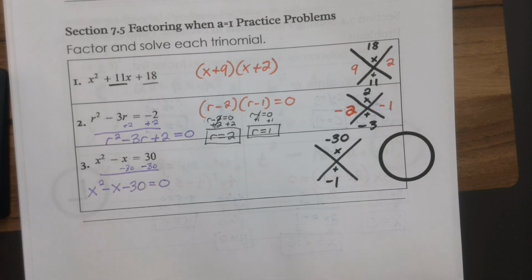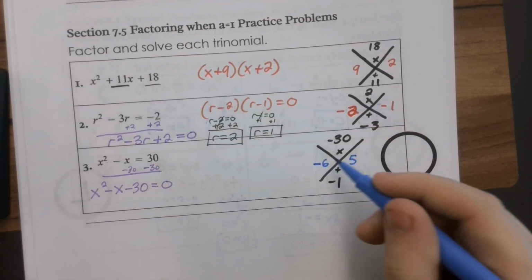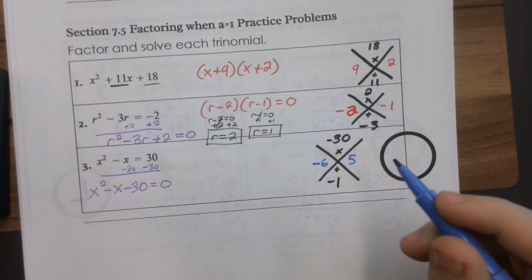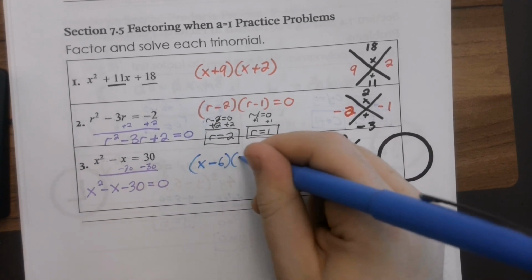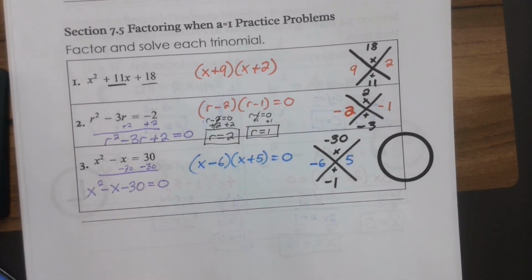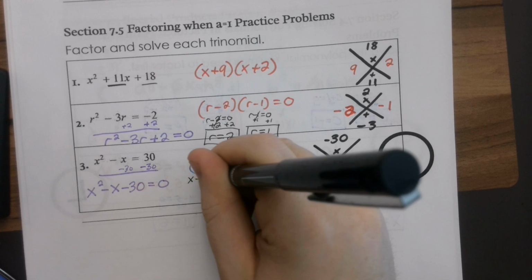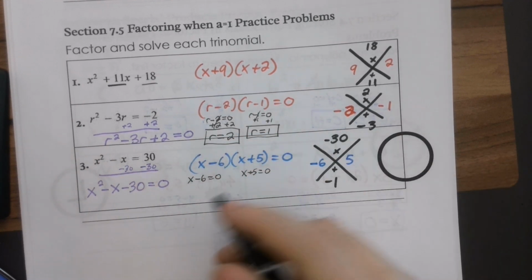The two numbers that make this happen are actually going to be negative 6 and positive 5. Negative 6 times 5 is negative 30. Negative 6 plus 5 is negative 1. So we write it out as x minus 6, x plus 5 equals 0. And from here, we just solve each side. X minus 6 equals 0. X plus 5 equals 0.